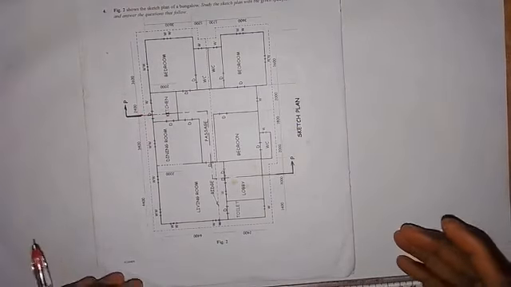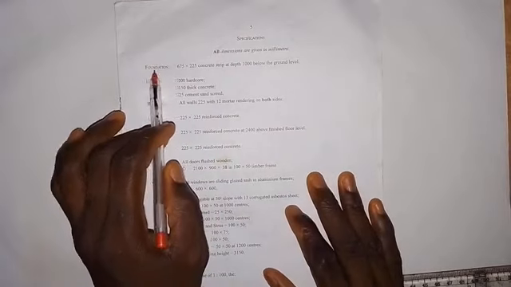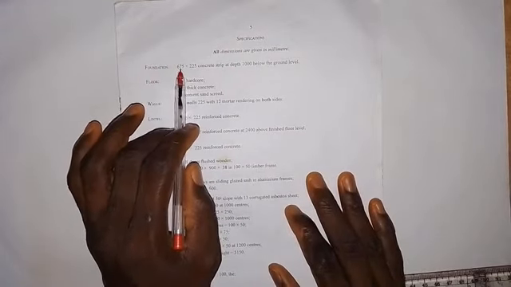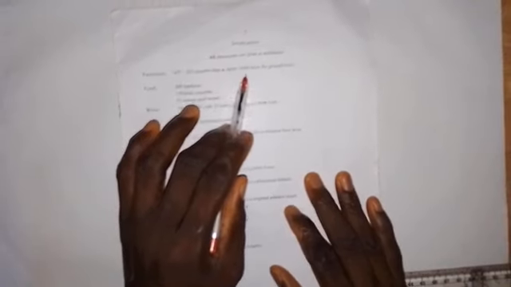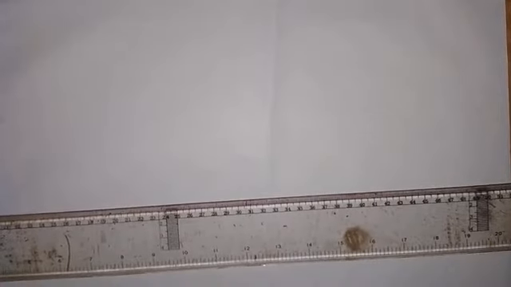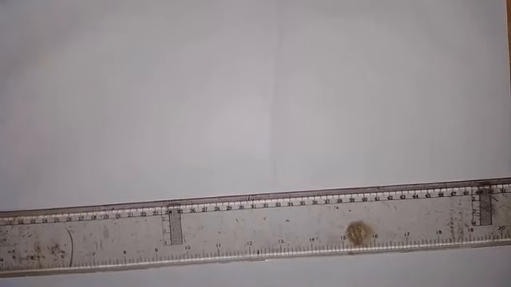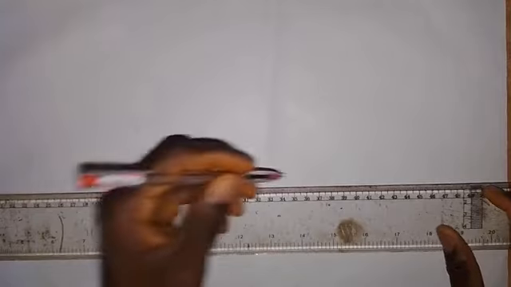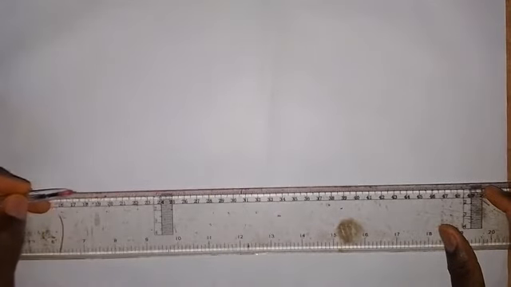Okay, so let's go and see what we have here. The first thing that we need to do here is to draw the ground level line. But before that, let's look at the specification for the foundation. As we have here, the foundation is a 675 by 225 concrete strip at a depth of 1000 below the ground level. So the first thing that we need to do here is to draw the horizontal line that will stand for the ground level. So I'm going to draw a horizontal line like this.